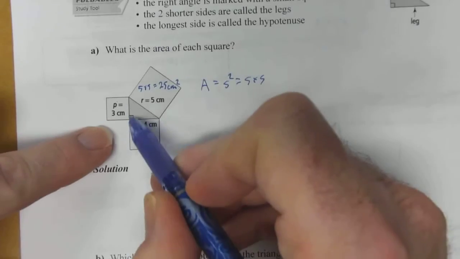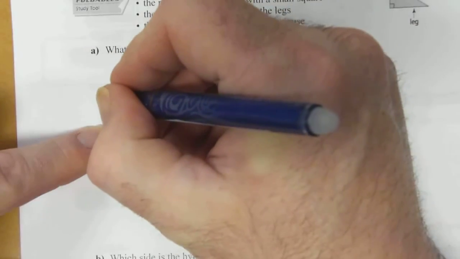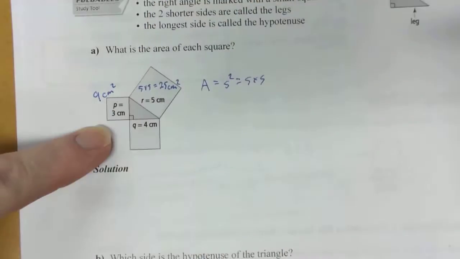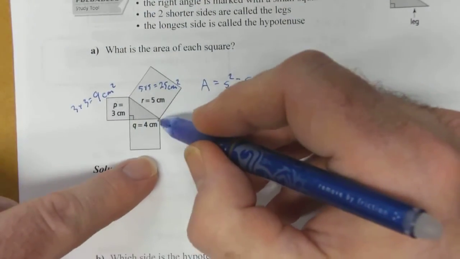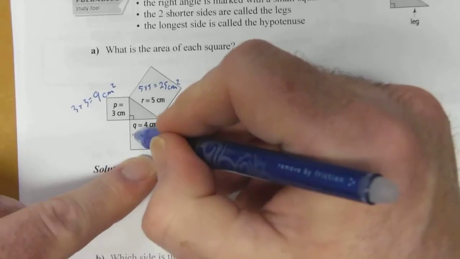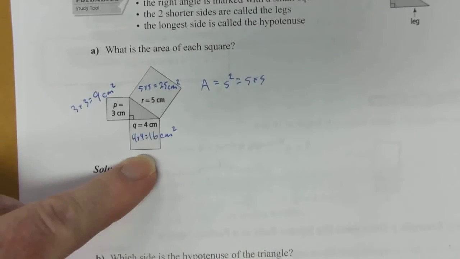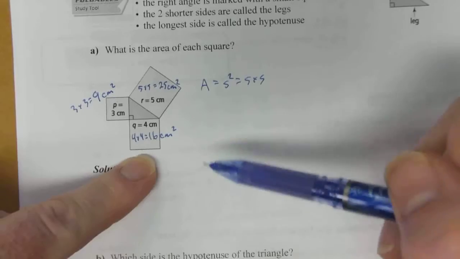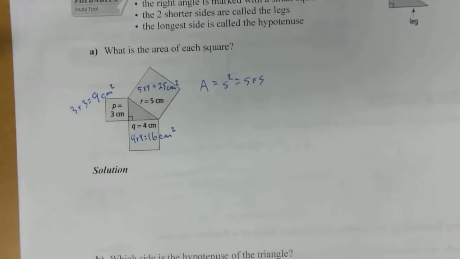This little guy over here has a side length of 3, so its area is 3 times 3, or 9 centimeters squared. And if you want to write the 3 times 3, that's fine. And then this one, it's 4 by 4. So 4 by 4 is equal to 16 centimeters squared. So we've got 9 centimeters squared, 16 centimeters squared, and 25 centimeters squared.